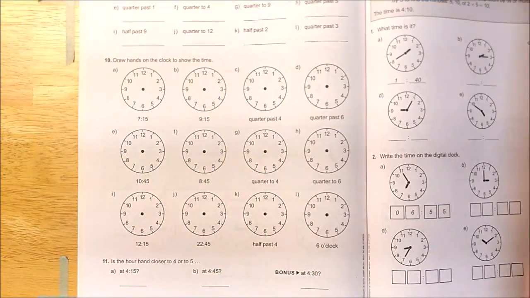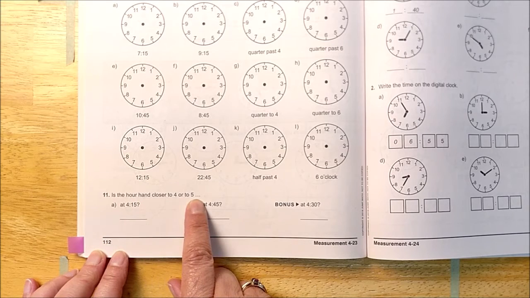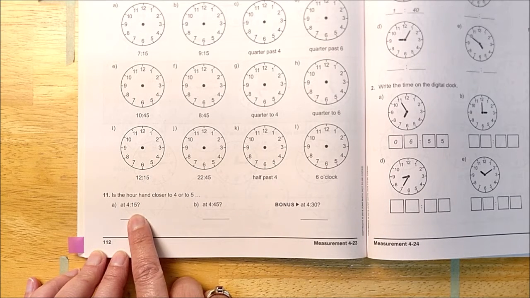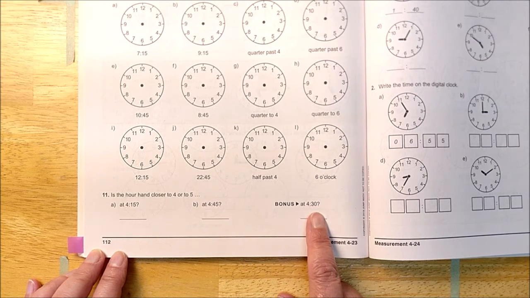Be careful. And then number 11, is the hour hand closer to the 4 or the 5 when it's 4:15? Is it closer to the 4 or 5 when it's 4:45? And bonus, where is it closer to when it's at 4:30?